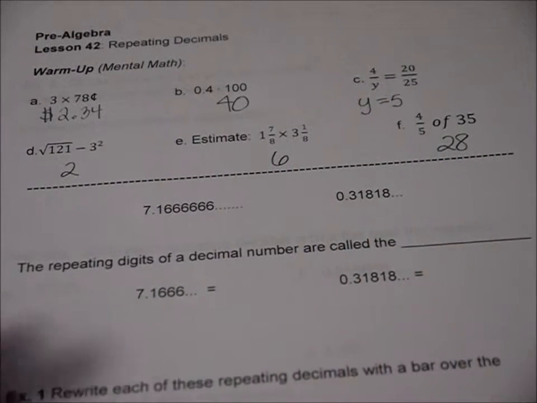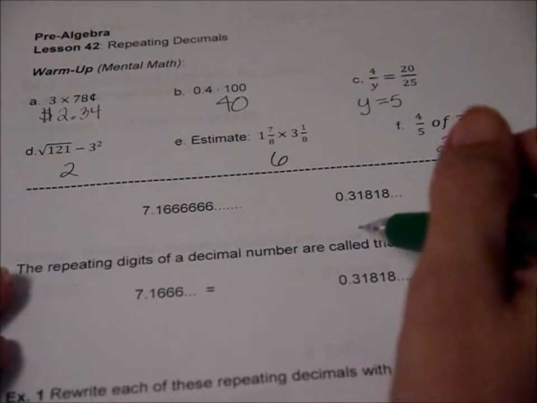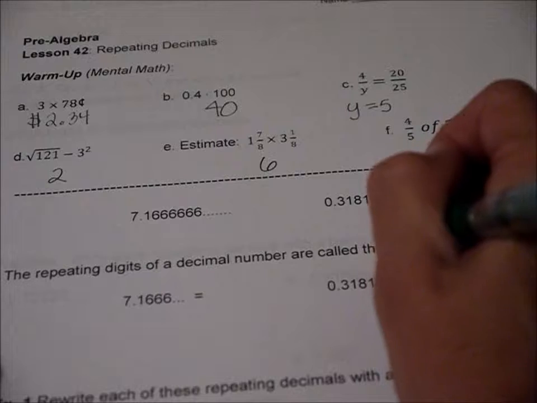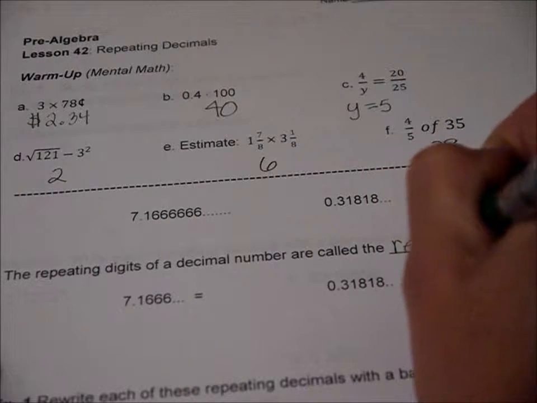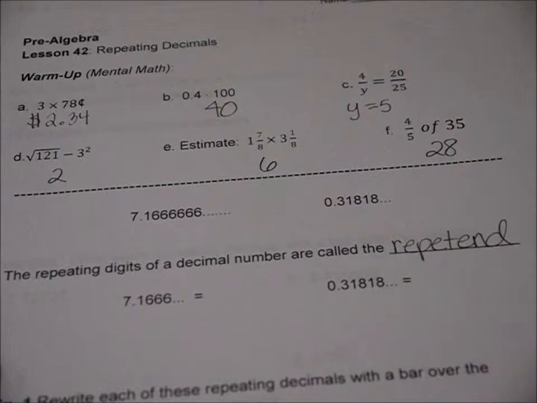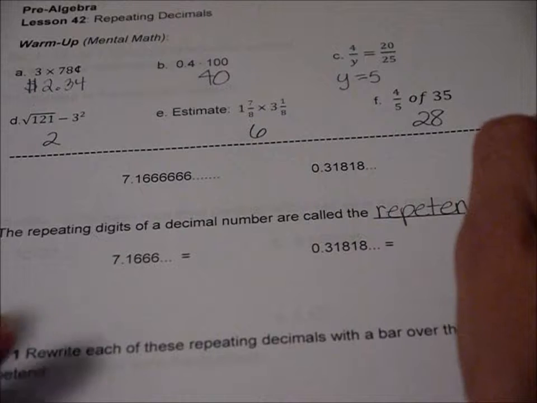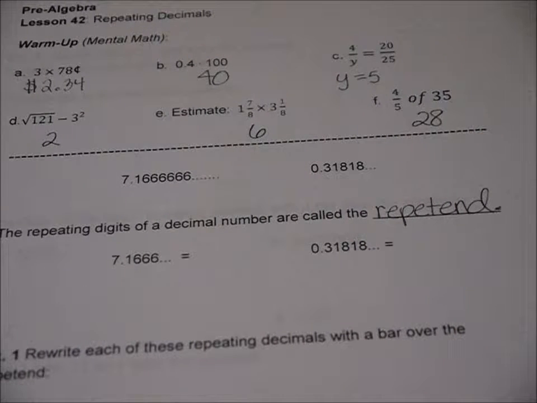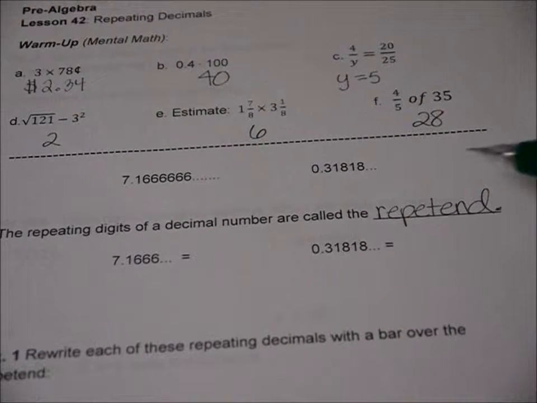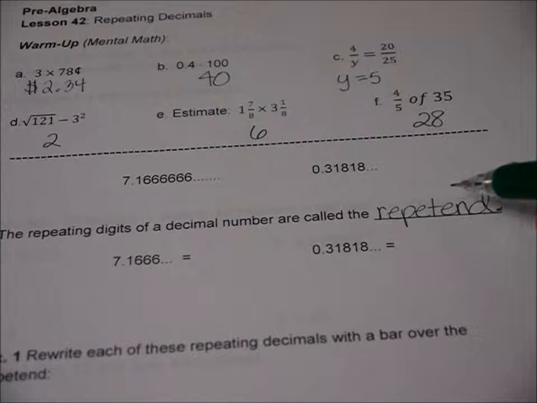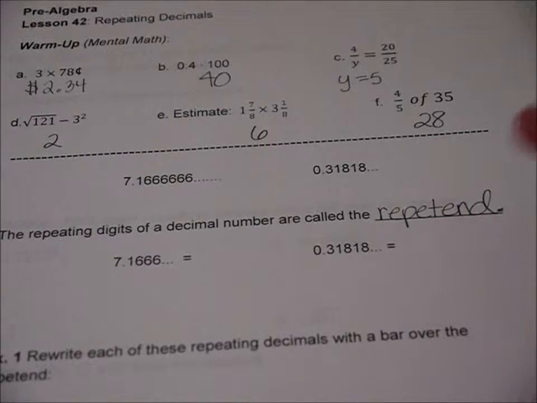And the digits of a decimal number that repeat are called the repetend. So that is your vocab word for the day, repetend. Now, if you put it in Microsoft Word, they're going to underline it and say it's not a real word and call it wrong. So that's interesting to me. They just don't have the math vocabulary in there. So repetend, R-E-P-E-T-E-N-D. And we get that from the word repeat, right?